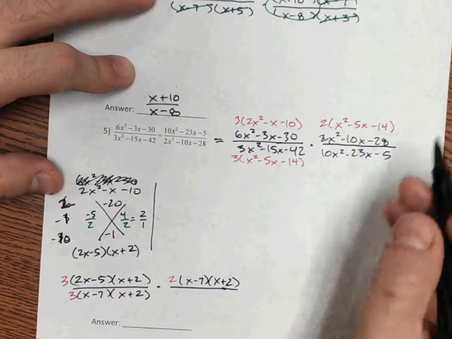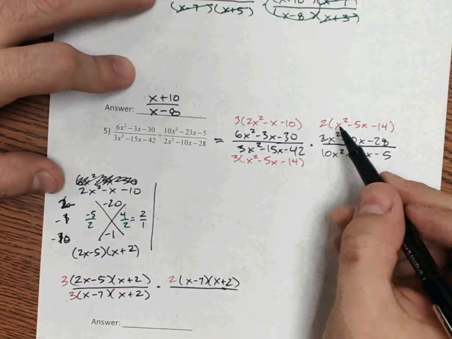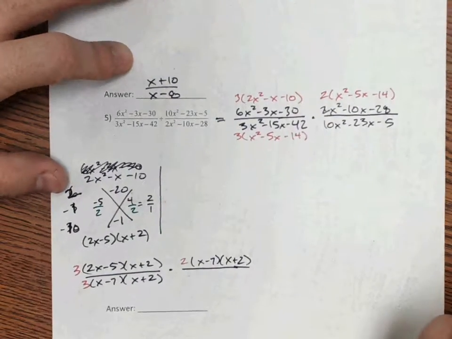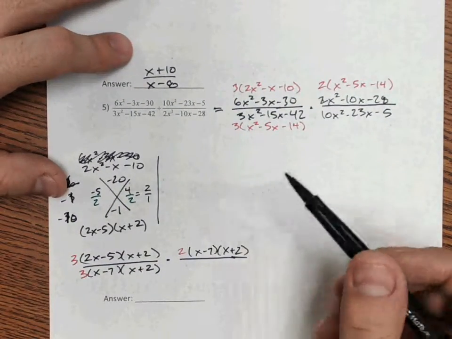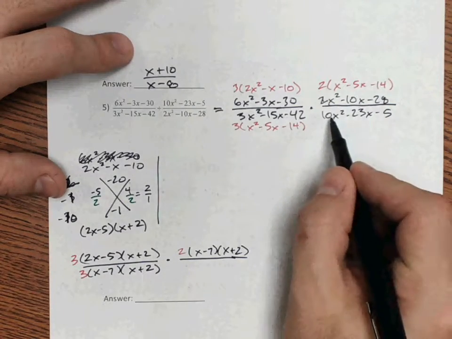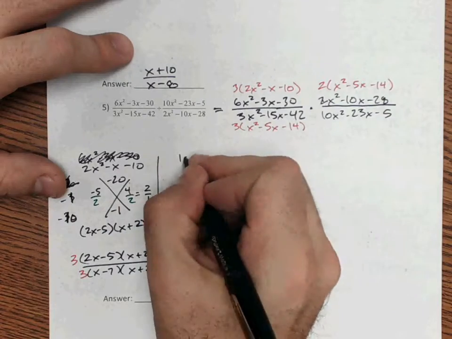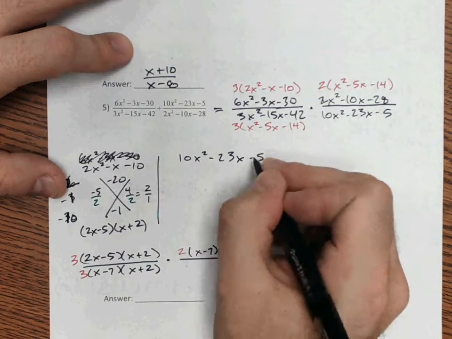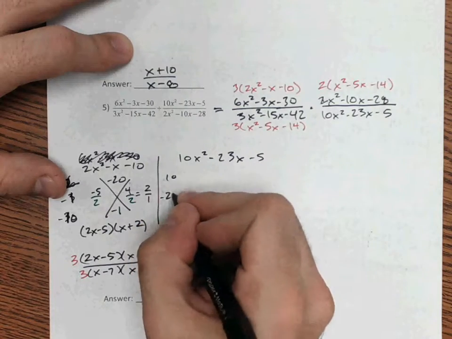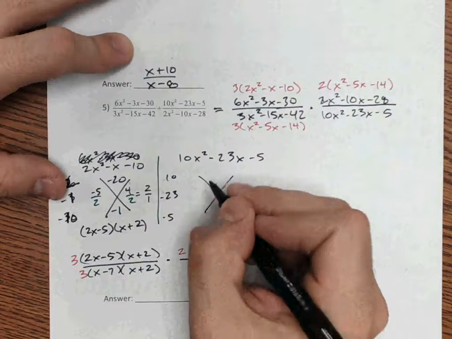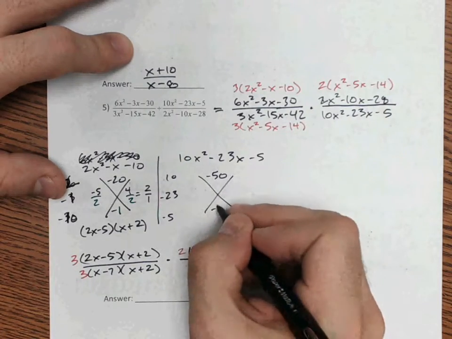What a coincidence. Okay. You could actually factor out or cancel out this entire thing if you wanted to. That wouldn't help us if we needed the holes and asymptotes. But for this question, since we're just canceling things out, it would totally work. Now, the last one here does not have any common factors. It is 10x squared minus 23x minus 5. That's 10, negative 23, and negative 5. So we need numbers that multiply to negative 50 and add up to negative 23.